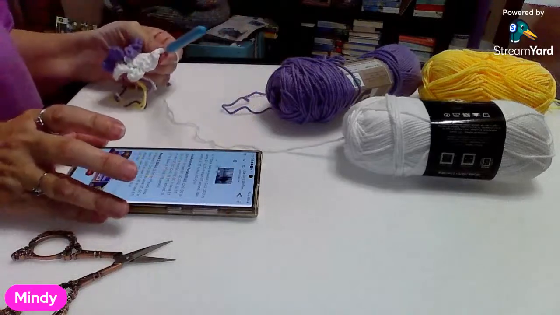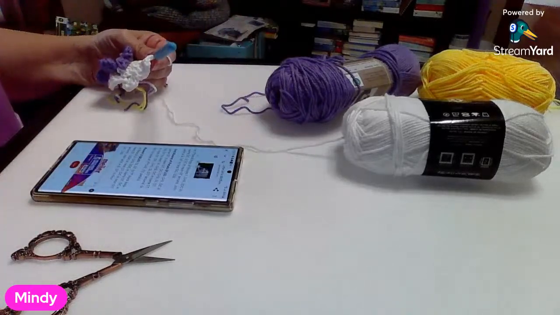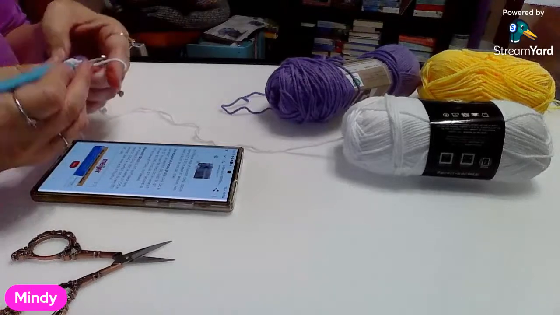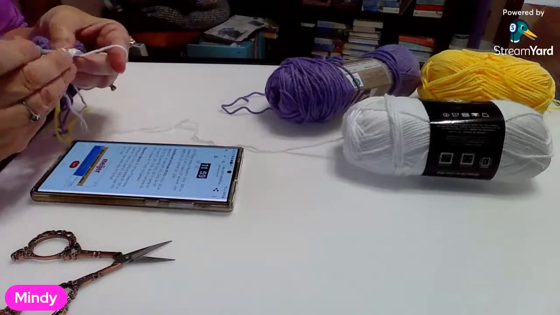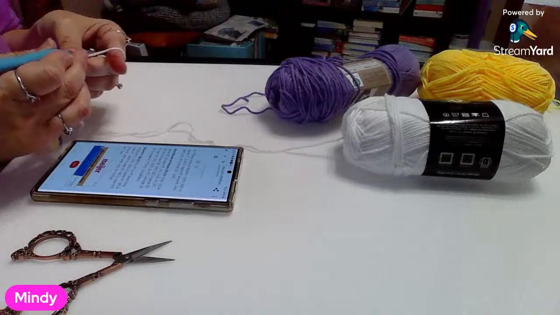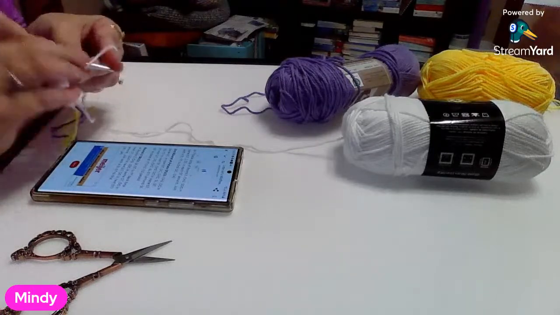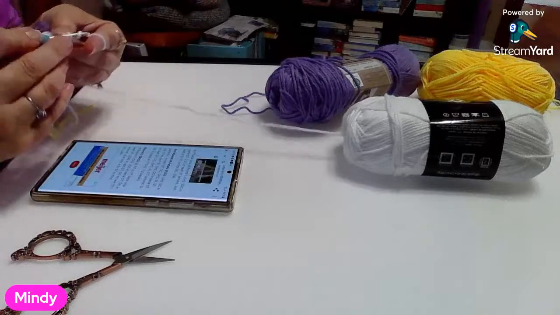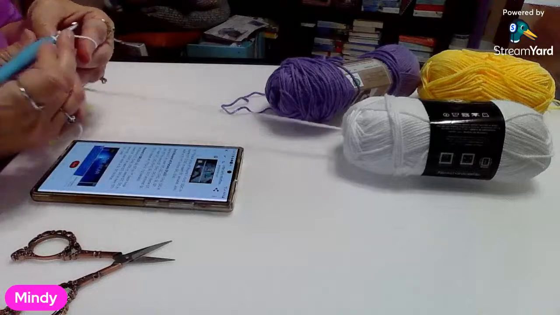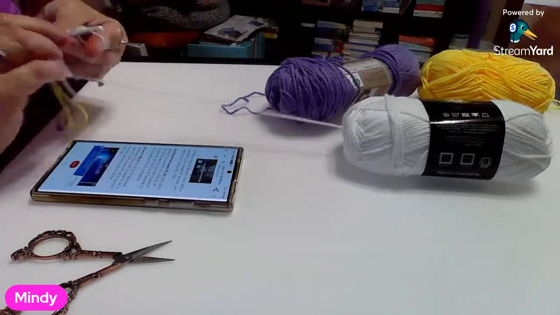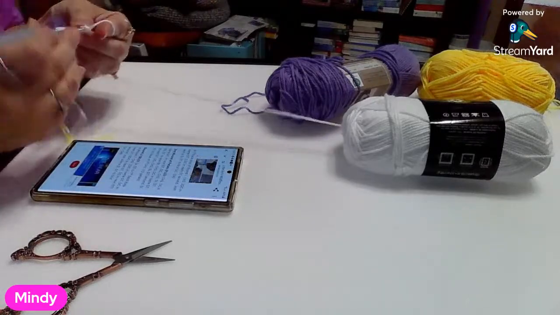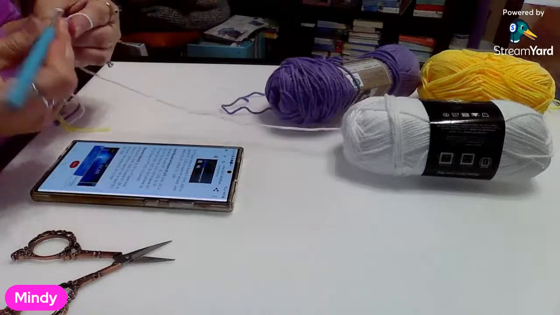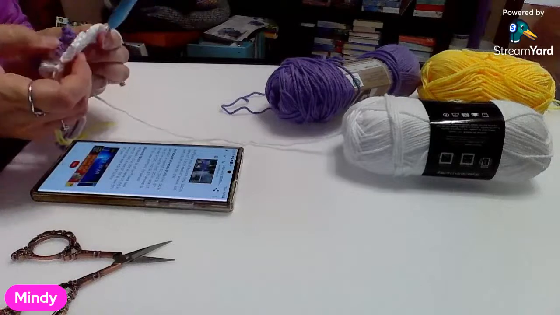Okay. Now let's go back to our parentheses, and we slip stitch into the next stitch. Front loop only, remember it's only front loop. Slip stitch into the front loop, chain 2, double crochet in that stitch. Then in our next stitch, do a double crochet, chain 2, slip stitch. So we're going over 2 stitches to make 1 petal.